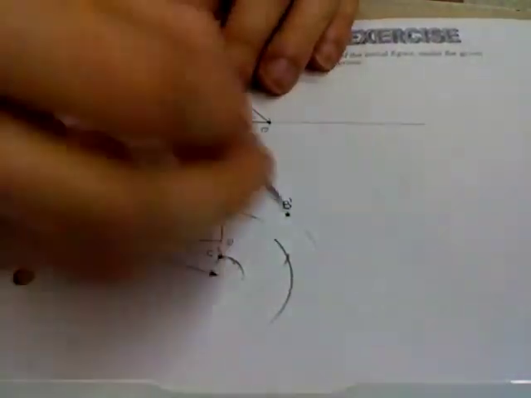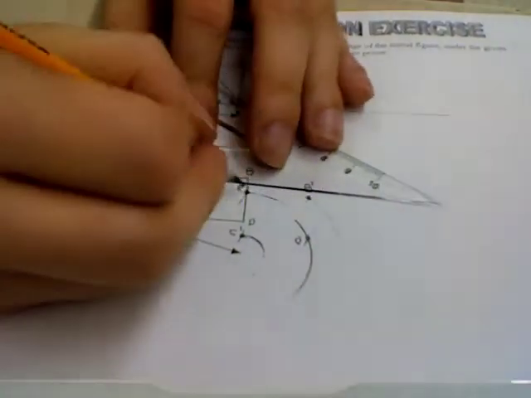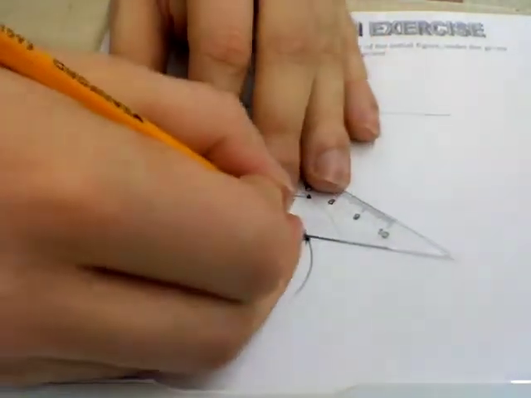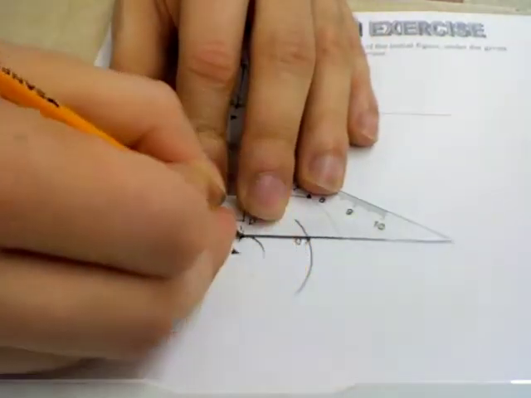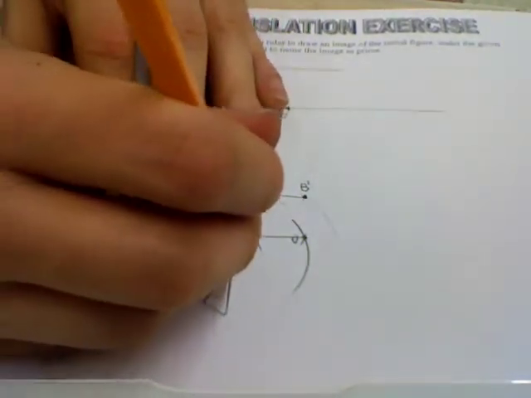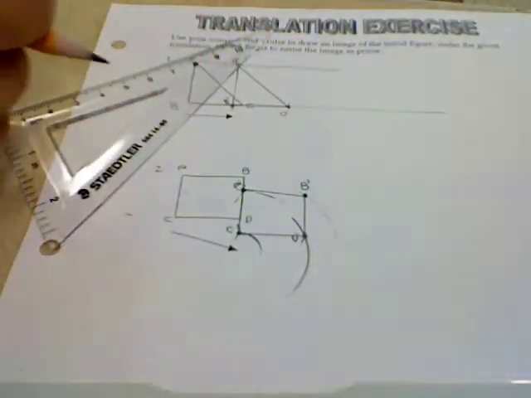This point is D prime. Now I have to use my ruler to connect my shape. And you guys can see how it's moved diagonally.